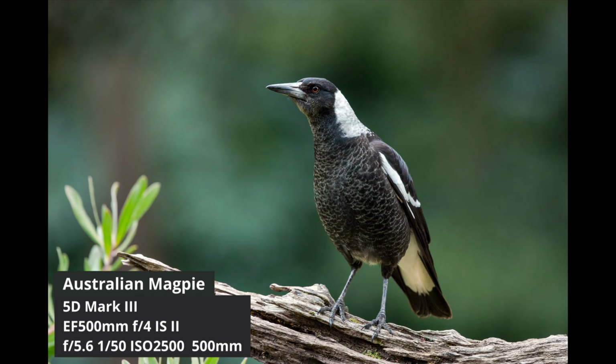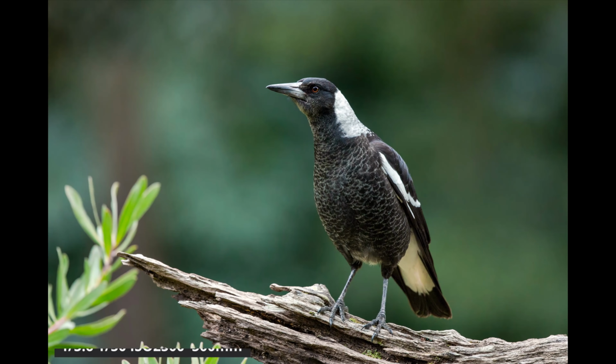Here's an Australian magpie that was taken in a very dark rainforest type scenario, and I actually had to use a shutter speed of 1/50th of a second, which is very, very slow, but you can get sharp shots. I just never expect to get any sort of behavior or flying shot at those shutter speeds.